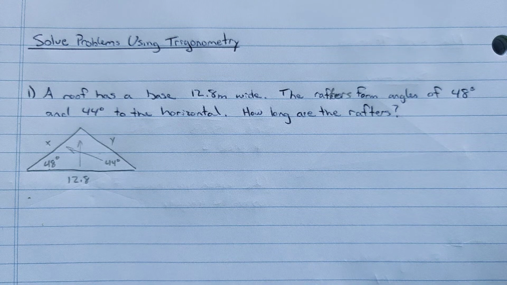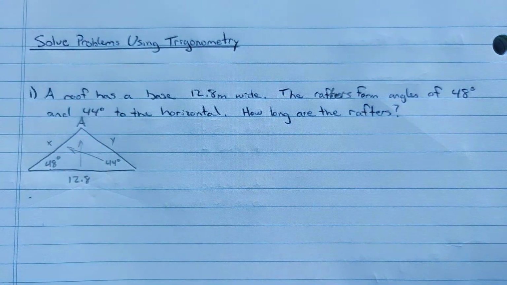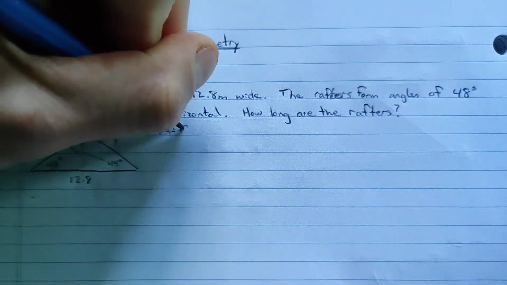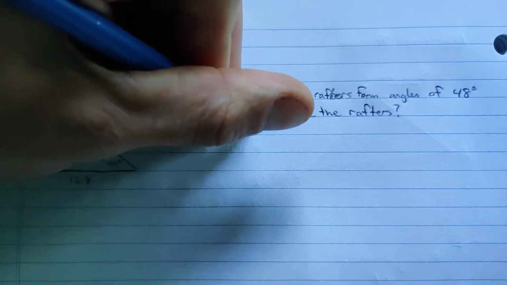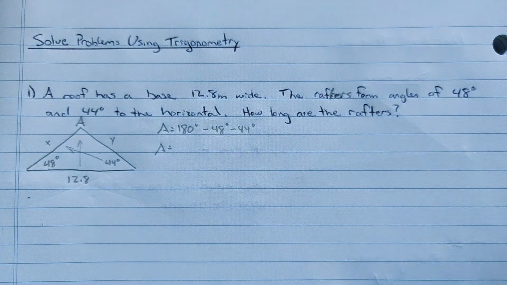So I can find this value here. Let's call this angle A. Angle A is equal to 180 degrees minus 48 degrees minus 44 degrees. And when I calculate that out, I'm going to get 88.